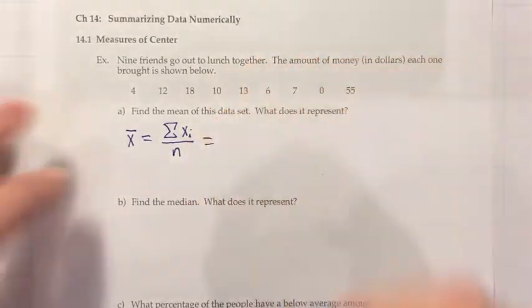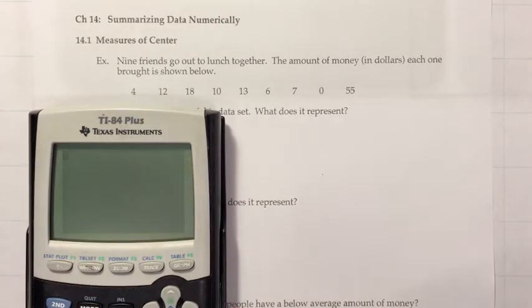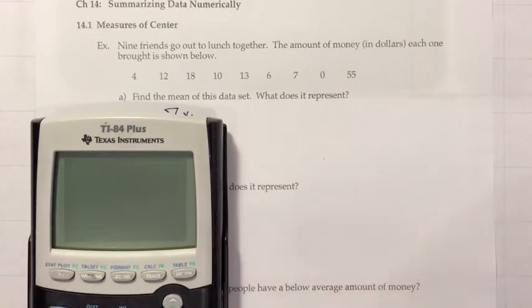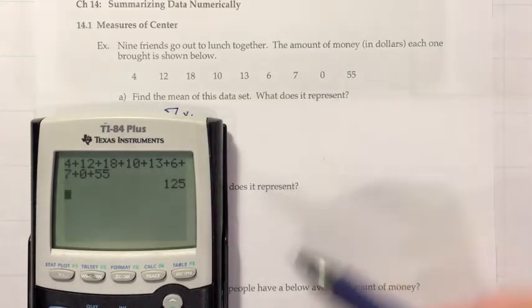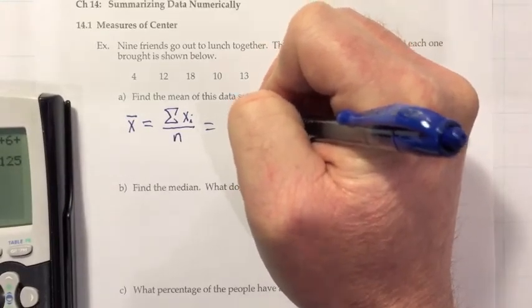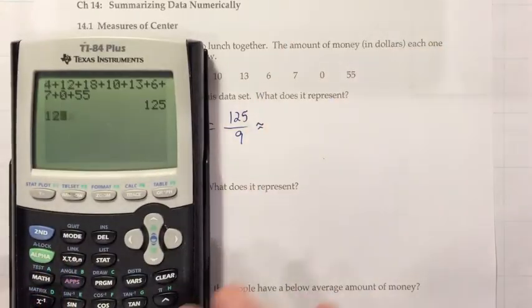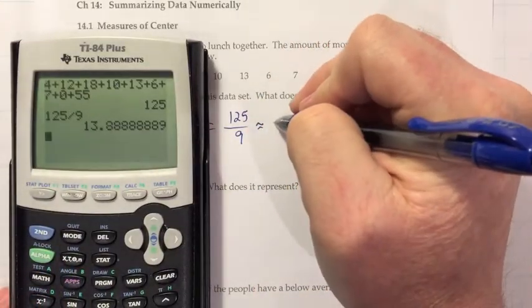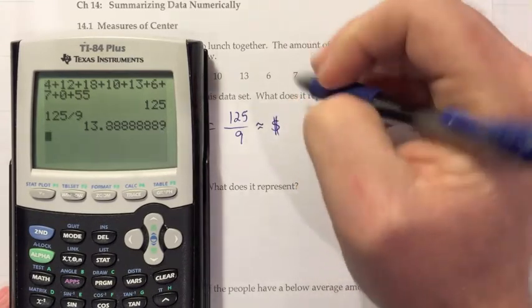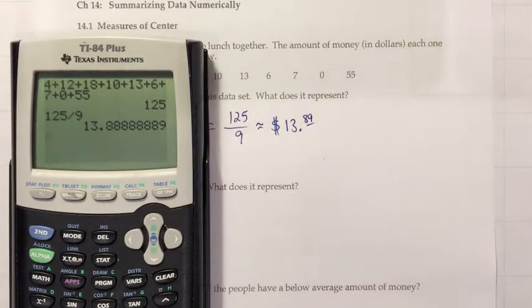All right, so this is fairly straightforward to do, something that we've been doing for a long time in our math careers, finding averages. So we'll just add up all the values first. So 4 plus 12 plus 18 and so on. A little silly to add the 0, I guess. Didn't change anything, but it is one of our numbers. So 125, and then we divide by the number of people, which is 9. That's probably going to be messy. So 125 divided by 9 is approximately, I'm going to put units on it. This was dollars, so $13.89 if I rounded that to the nearest penny.